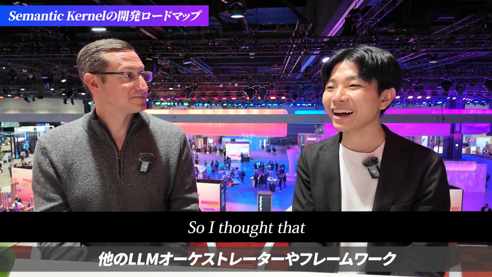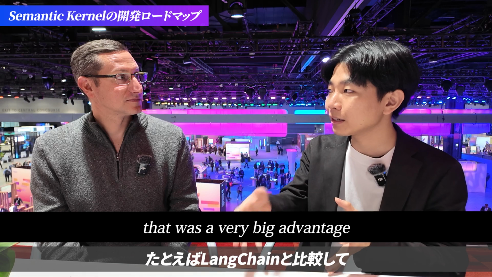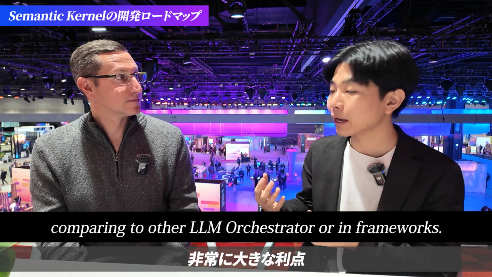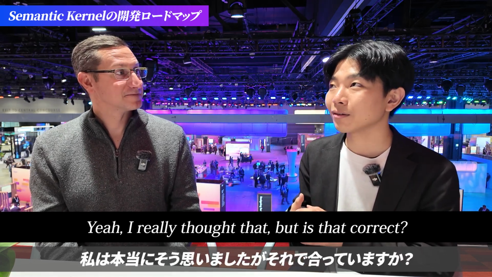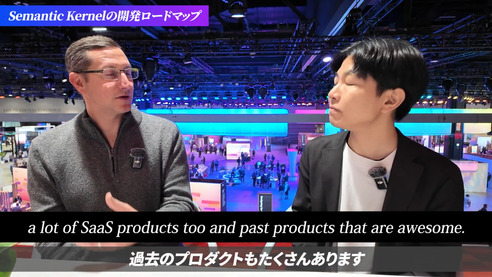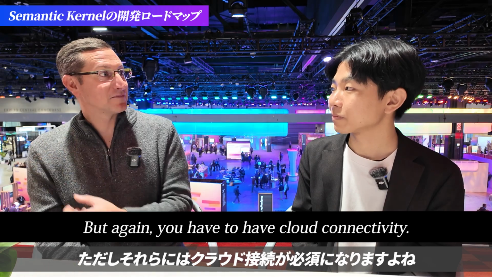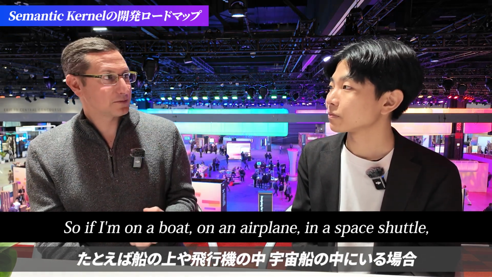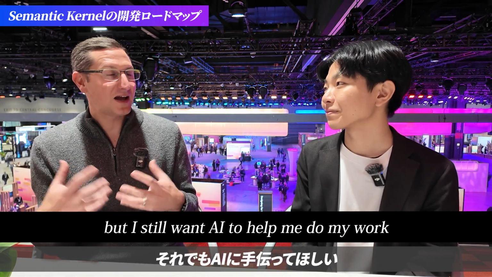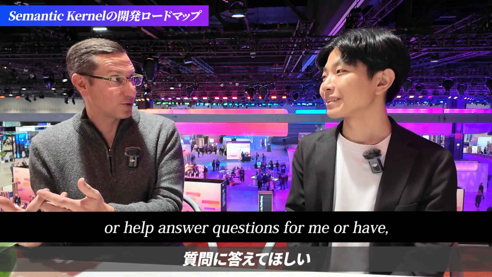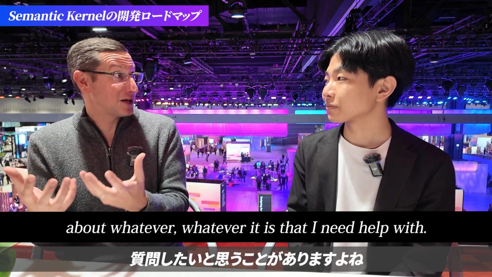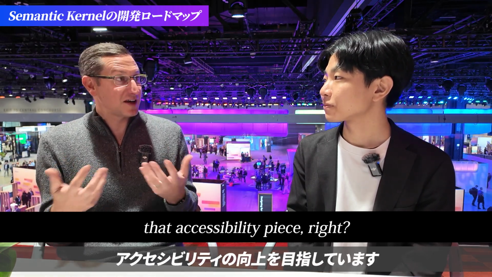Right. So I thought that was a very big advantage, compared to other LLM orchestrators or frameworks like LangChain. Absolutely. Yeah, I really thought that, but is that correct? I think so. I mean, there's certainly a lot of SaaS products too, and PaaS products that are awesome. But again, you have to have cloud connectivity. So if I'm on a boat, on an airplane, in a space shuttle, I don't have great connectivity all the time, but I still want AI to help me do my work or help answer questions for me, or have, let's say, a local vector store that I can ask questions about whatever it is that I need help with. So again, we want to support that, and it's really that accessibility piece, right?